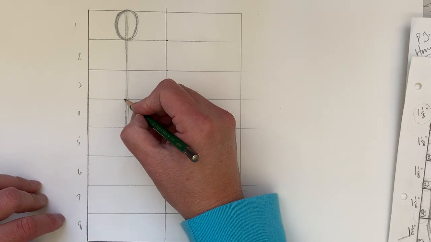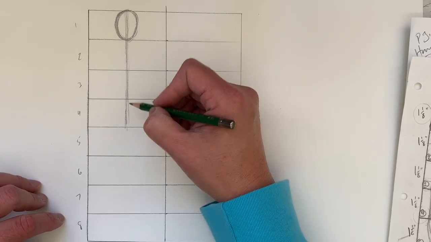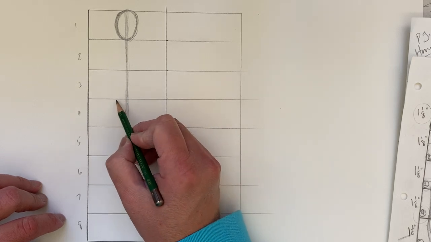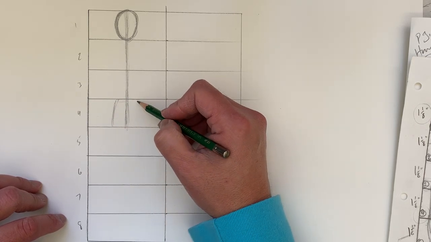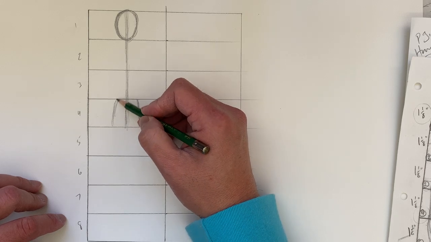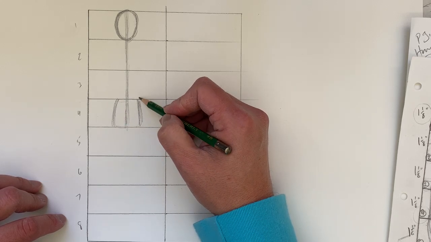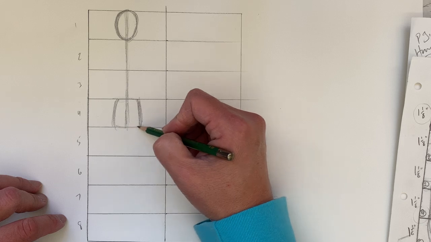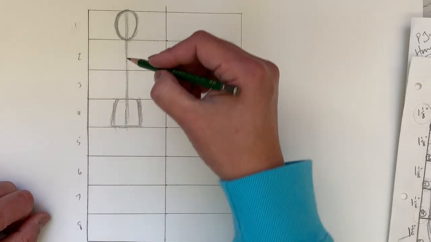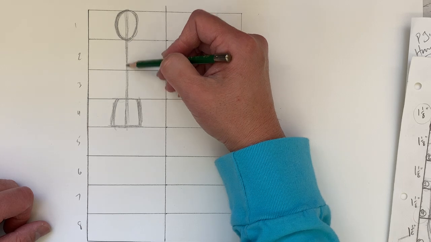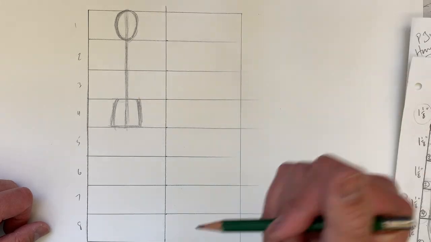And then in box 4, from the top of box 4 to the bottom of box 4, we're going to draw a simple curved little tapered box here that's going to represent the hips, okay? So we have our head and our spine here.